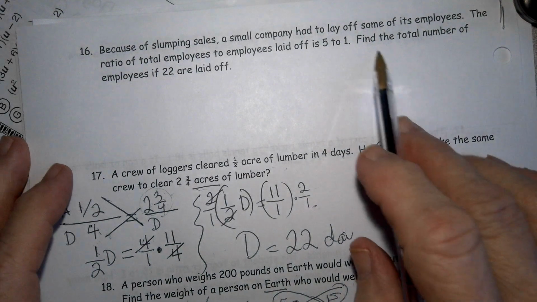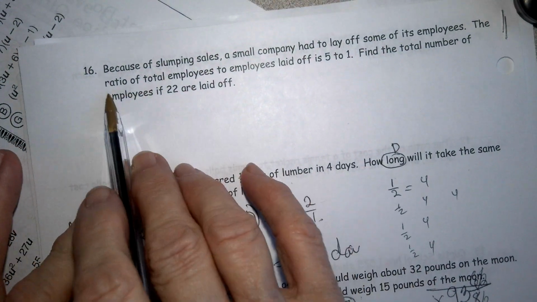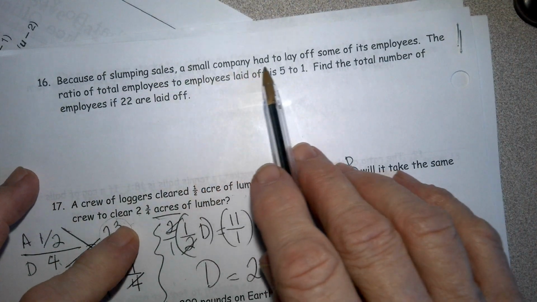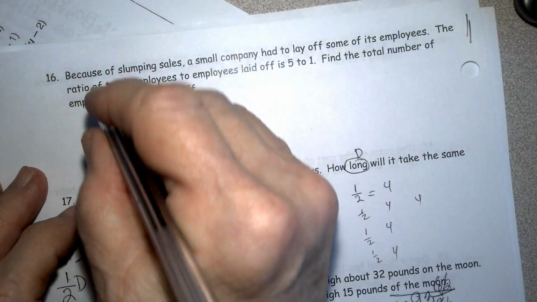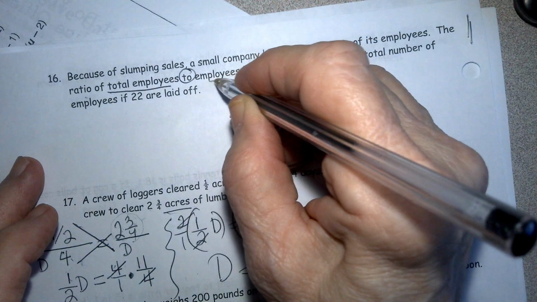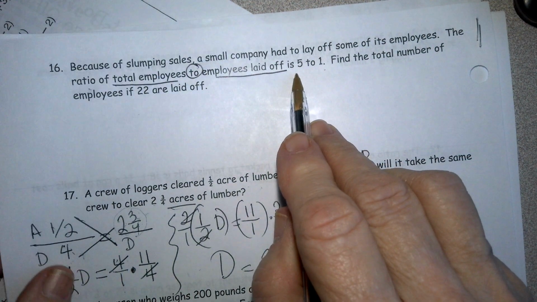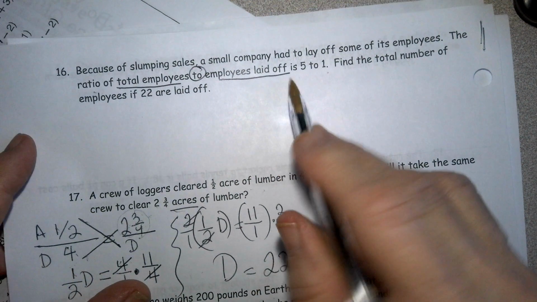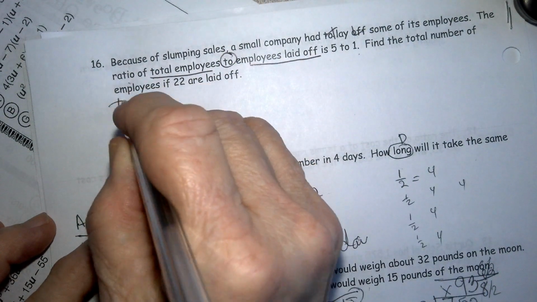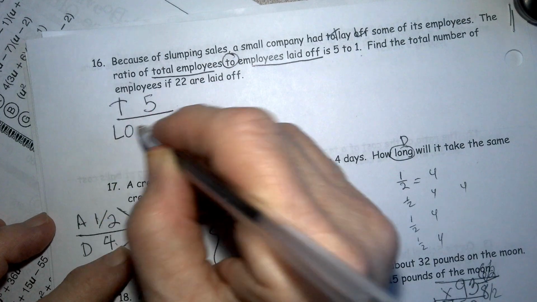Alrighty, so in the next one, find the total number of employees if 22 are laid off. So they must have total and people being laid off. Because of slumping sales, the company had to lay off some of its employees. They're telling you the ratio of total employees to the ones that are laid off is 5:1. Who gets the 5? The total employees. And the ones that are laid off get the 1. So the total is 5 over the ones that are laid off is 1.